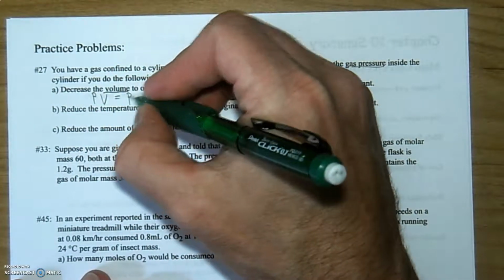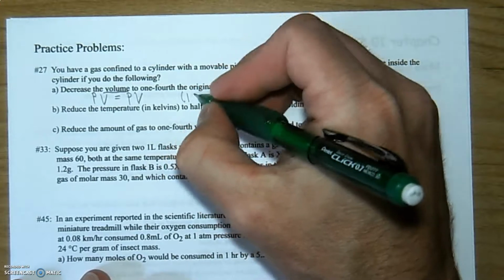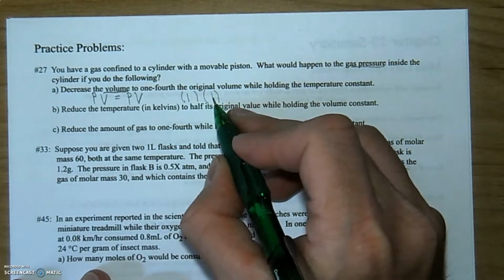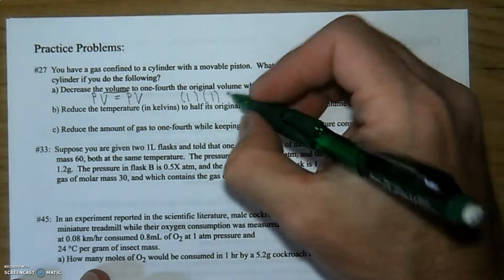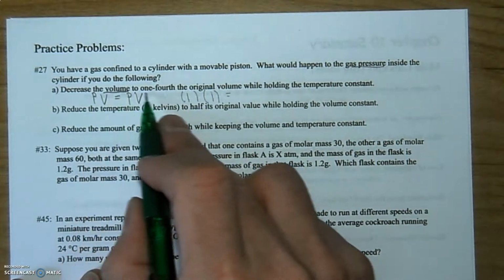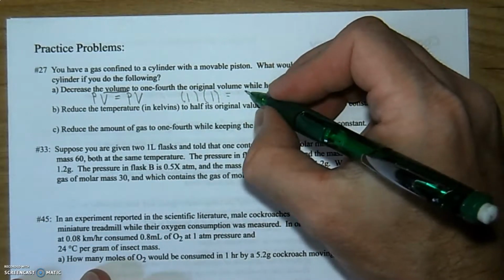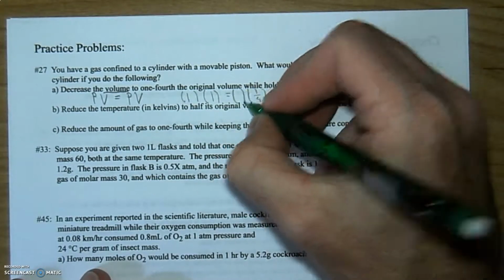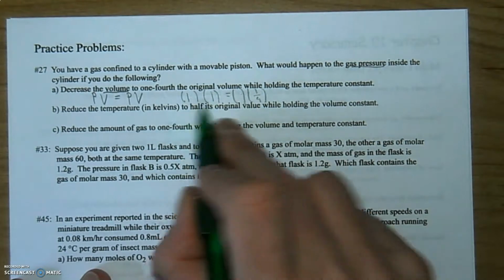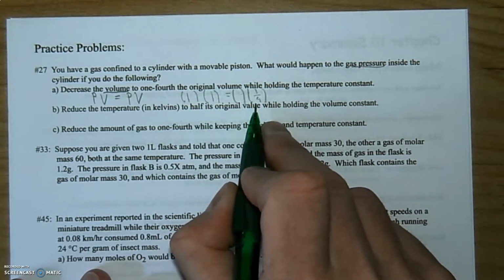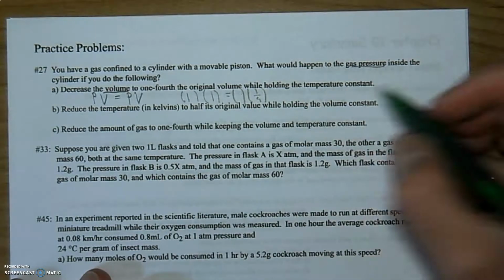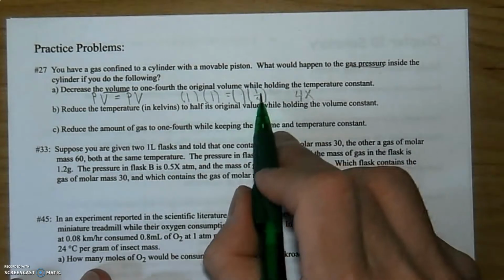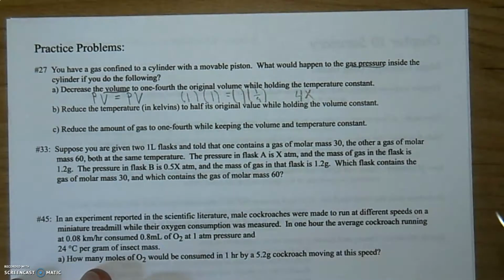Boyle's law type problem. So let's just pretend, I'm not going to put units in here, but I have a pressure and a volume, atms, liters, whatever. Decrease the volume to 1/4, so my volume is now 1/4. What does the pressure have to be to make this still true? So 1/4, it looks like my pressure would have to increase 4 times to make that equal still to 1.